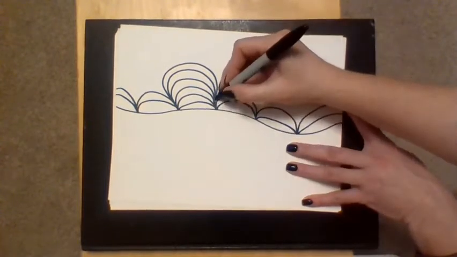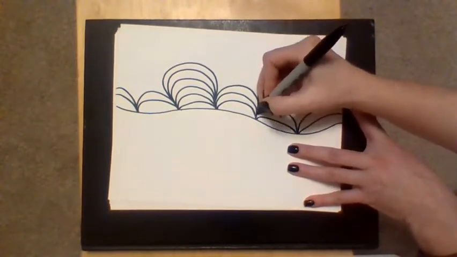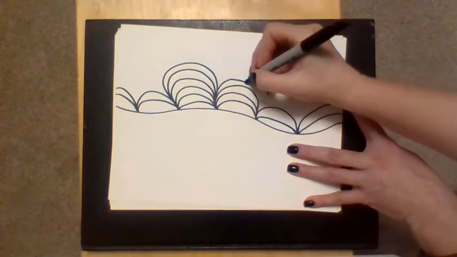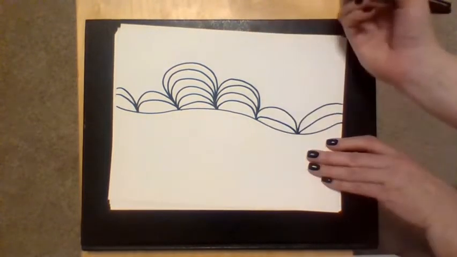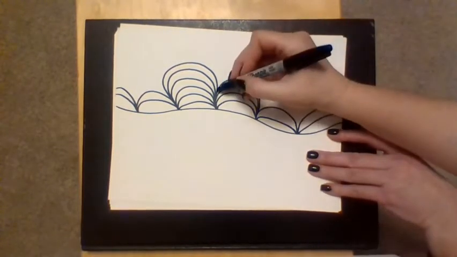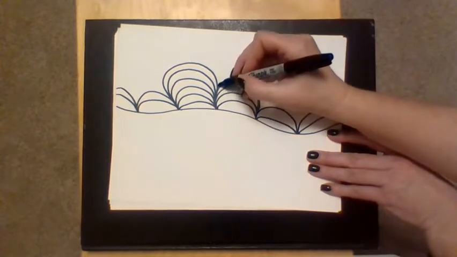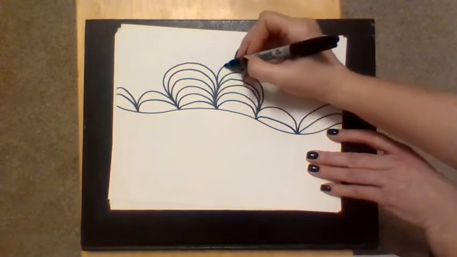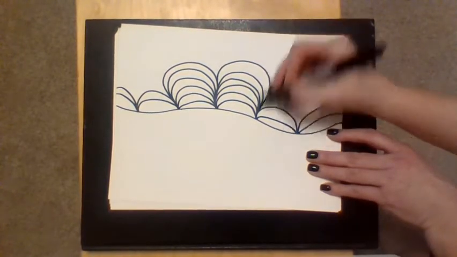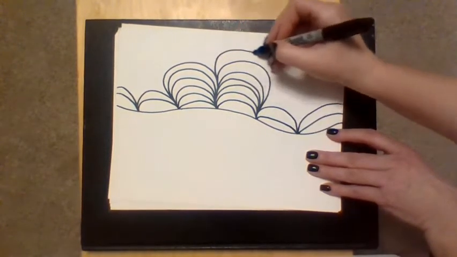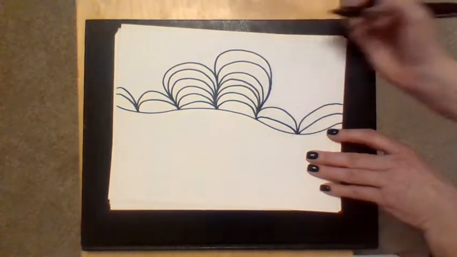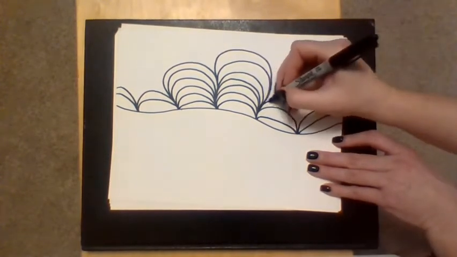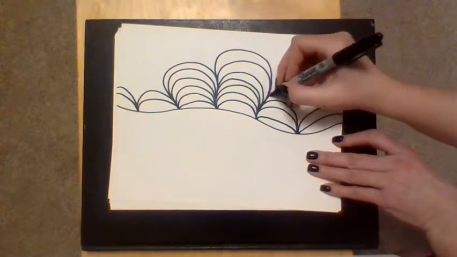I'm going to move to the one right next to it. And again, I'm going to start creating those lines that go back into this little crevice where my original dot was. I can make them a little wider and go off into the space. And then I'm going to bounce over to this one so it doesn't get squeezed out.